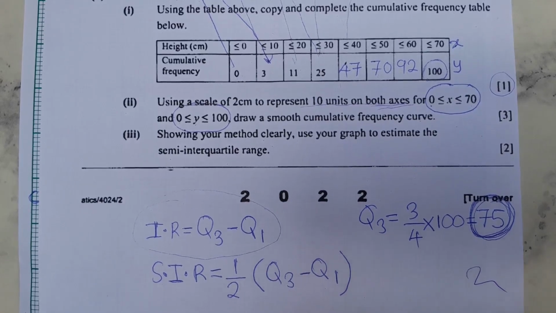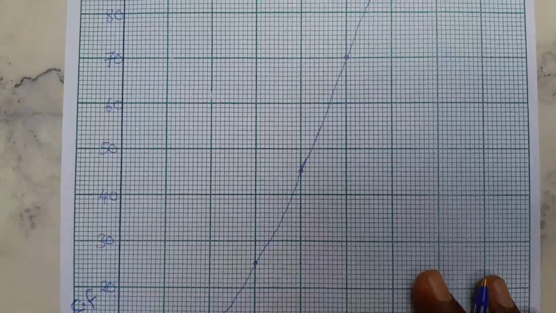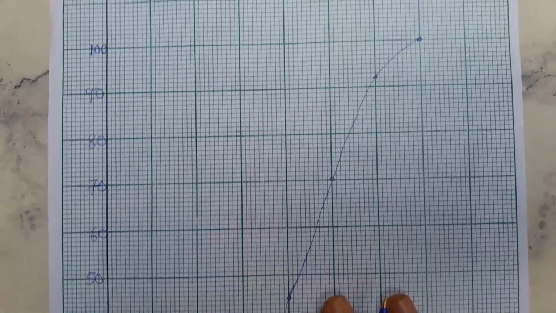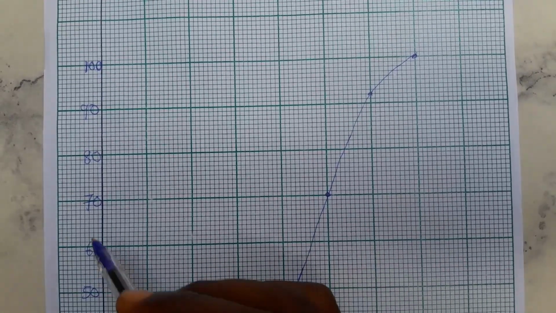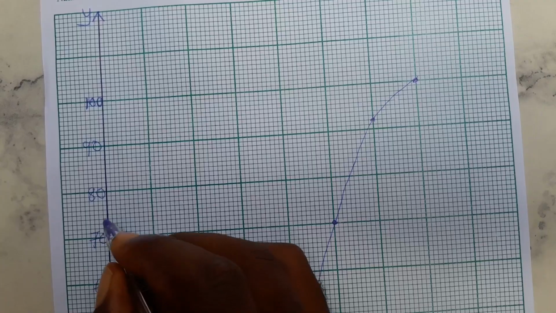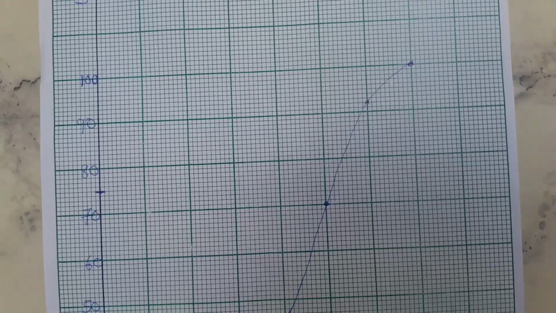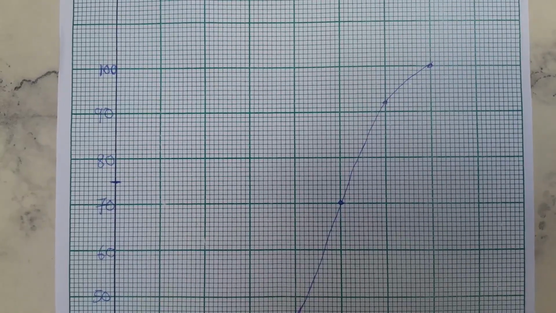Where is the actual answer? You go on the graph. Where is the 75 on the y-axis? You go on the y-axis. Where is 75? 70 is here. So I count 1, 2, 3, 4, 5. 75 is here. Have you seen? That's where 75 is.